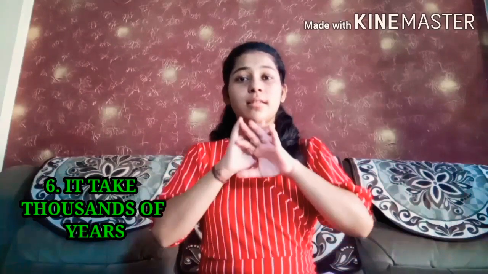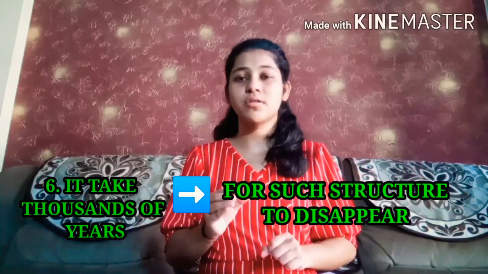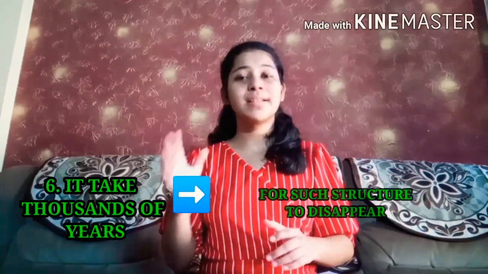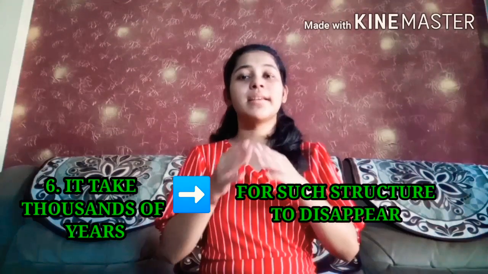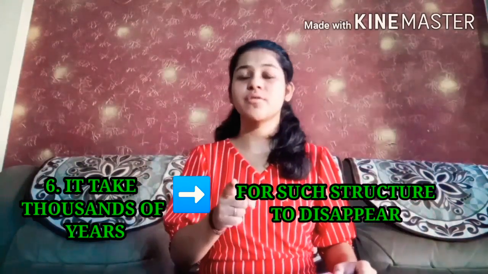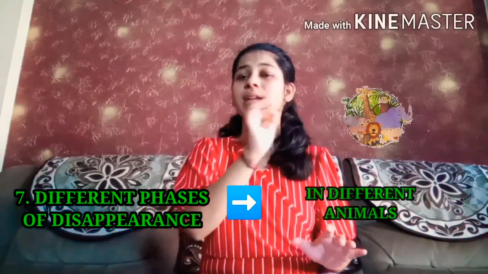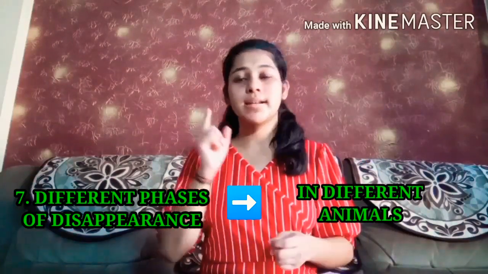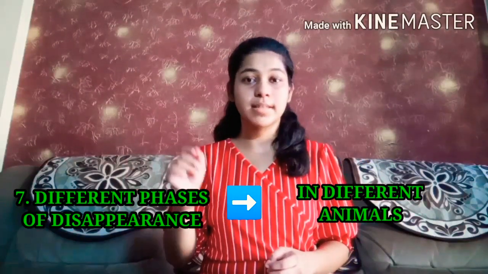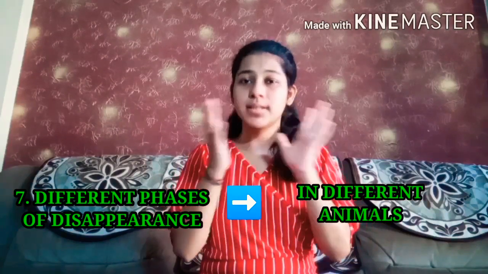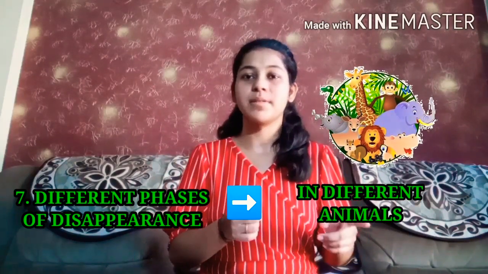Now the sixth point tells us that it takes thousands of years for such a structure to disappear. What does it tell us? It tells us that it takes thousands of years for such a structure to disappear. Now the seventh point is related to the sixth point. It tells us these structures are seen in different phases of disappearance in different animals. What does it tell us? It tells us that these structures are seen in different phases of disappearance in different animals.